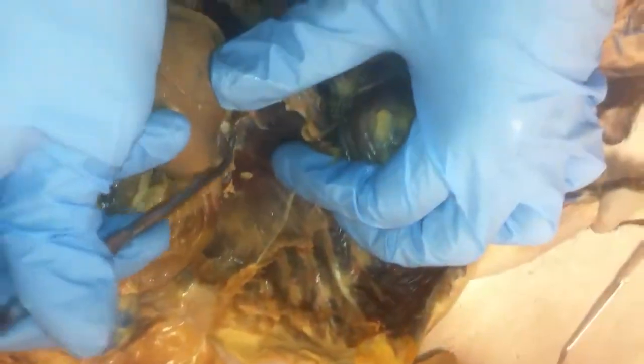Then it enters the liver, and it comes out the liver as the hepatic vein, which will be blue and should be labeled in there somewhere.